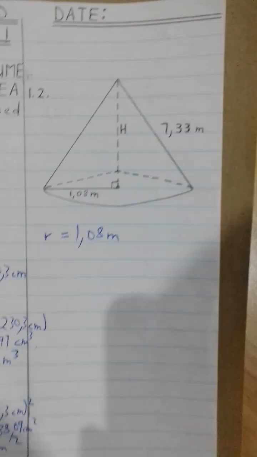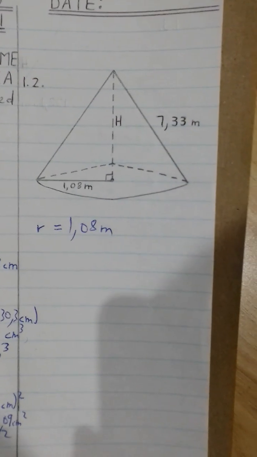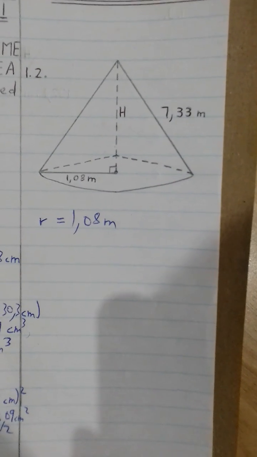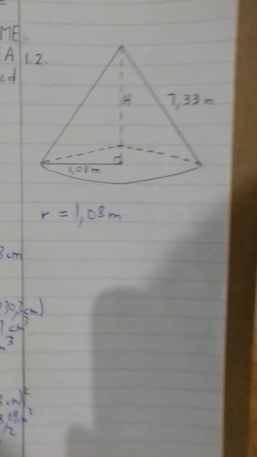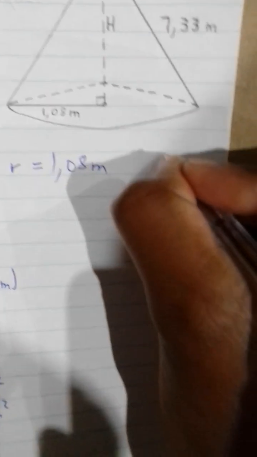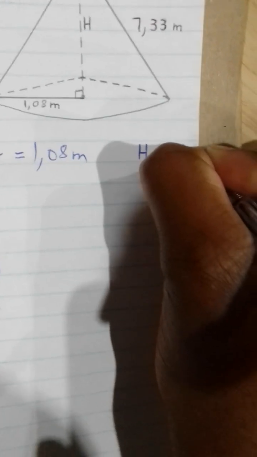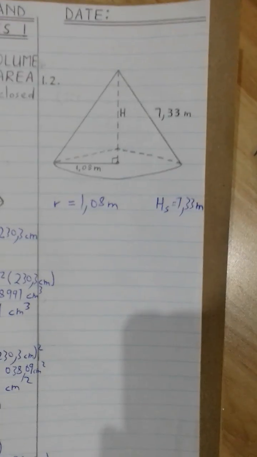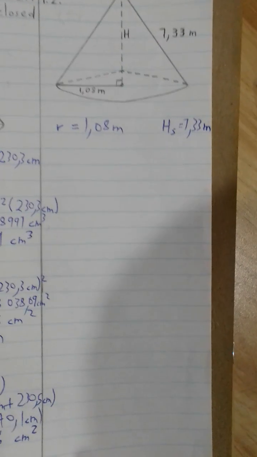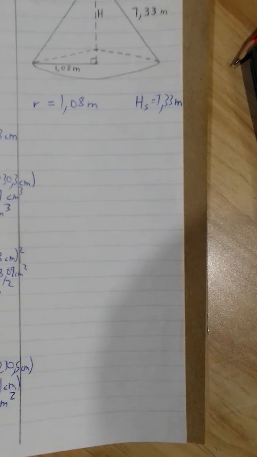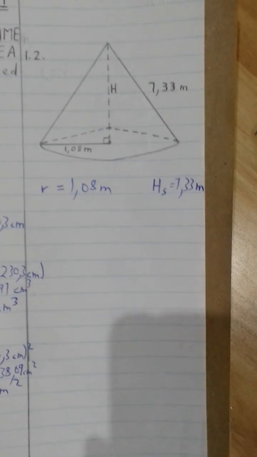We don't have the perpendicular vertical height, as you can see, and 7.33 meters is the vertical slanting height. So we first need to calculate the perpendicular vertical height.